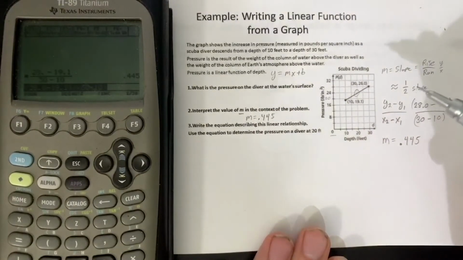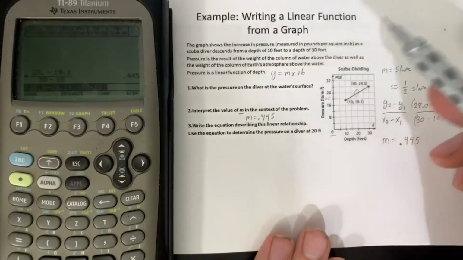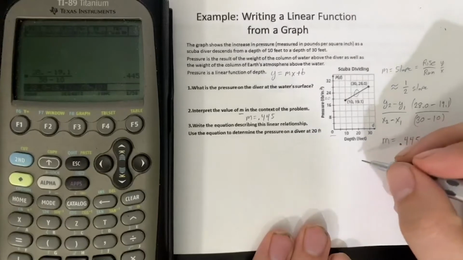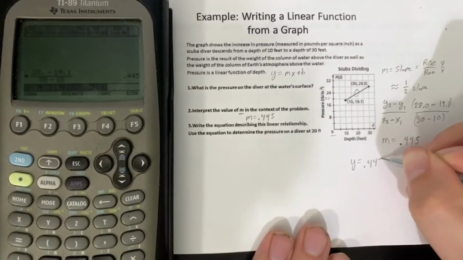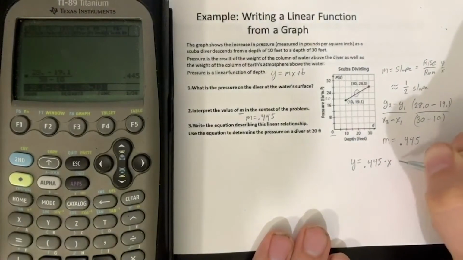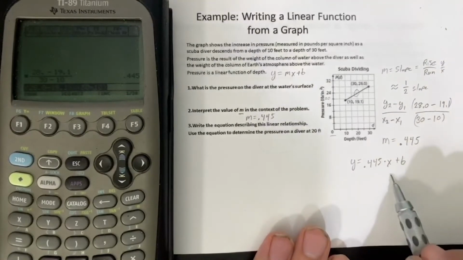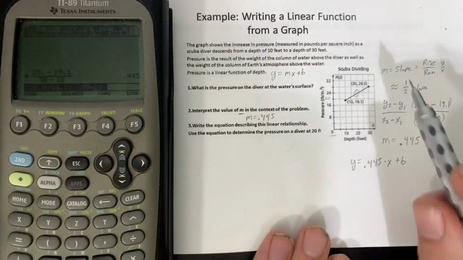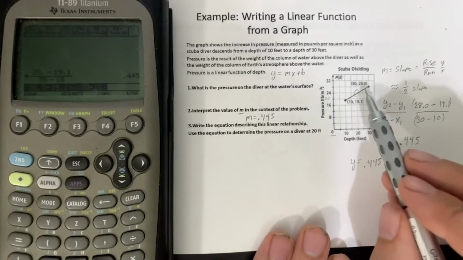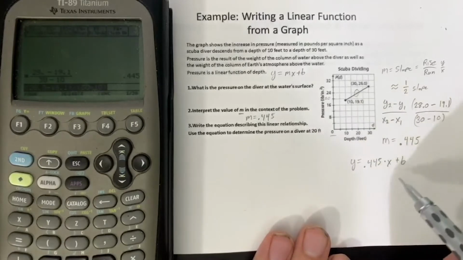Now the good news is that means we have part of our general equation. At this point we can say y equals 0.445 times x plus b. At a glance, we're missing 3 points of data: y, x, and b. But because of the graph, we can plug in those values and calculate for the unknown.